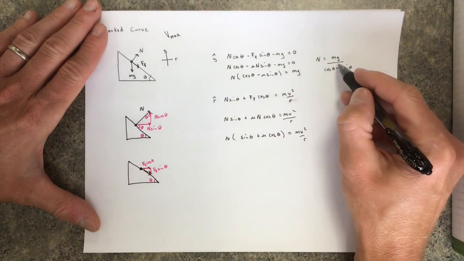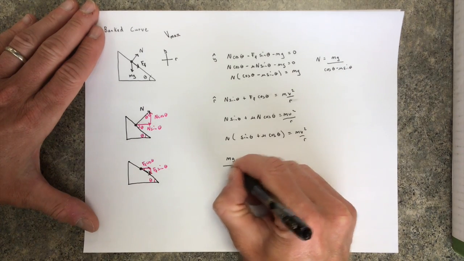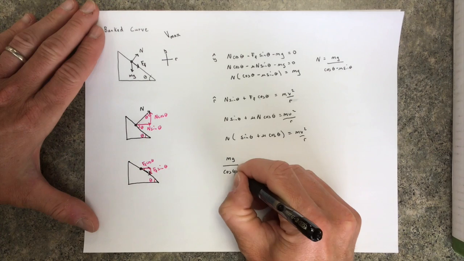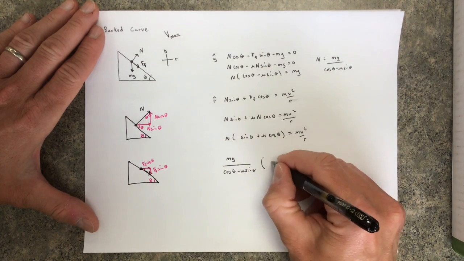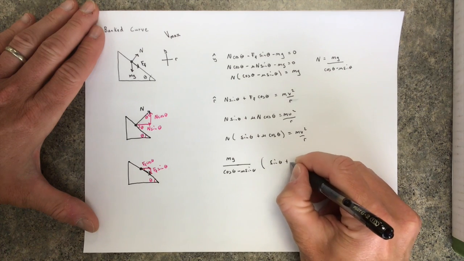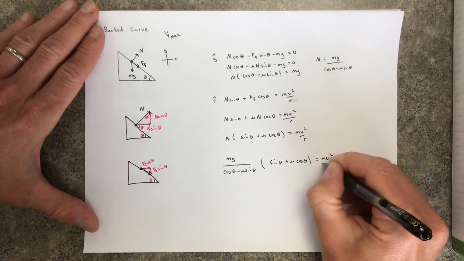Then I'm going to substitute in for the normal force. So I'm going to get mg all over cosine theta minus mu sine theta times sine theta plus mu cosine theta mv squared over r.